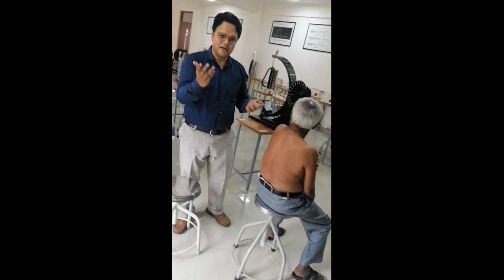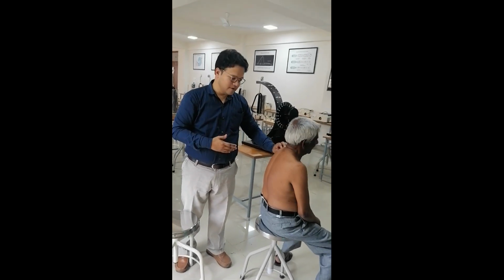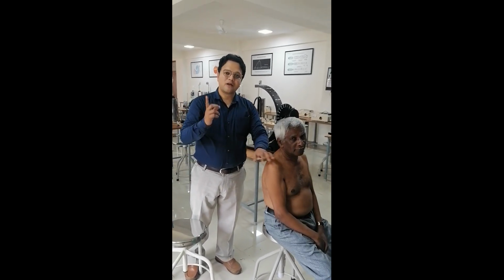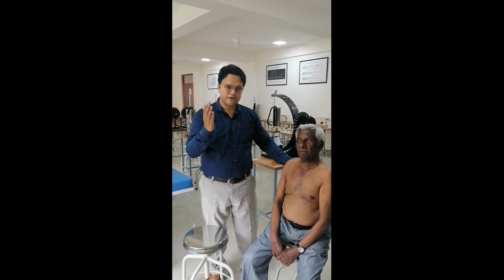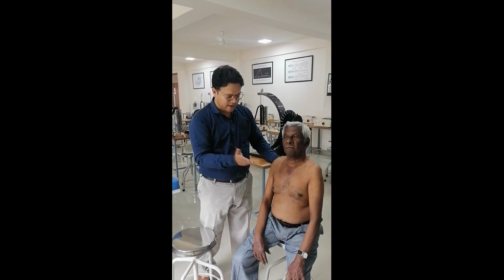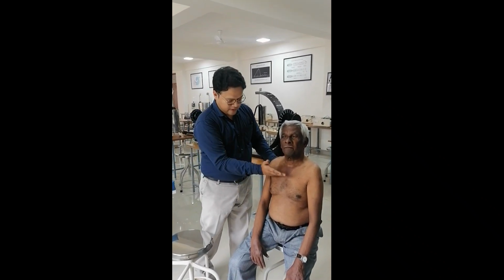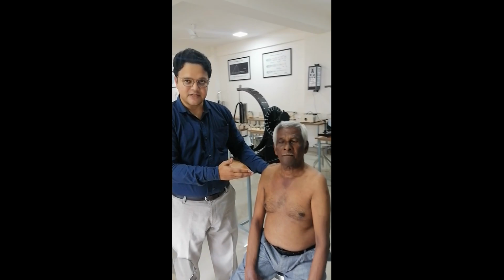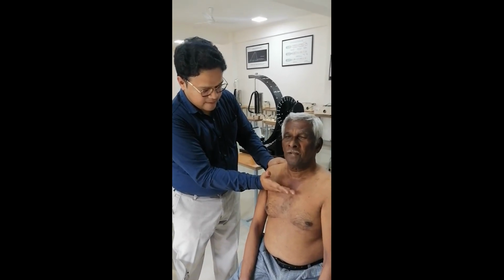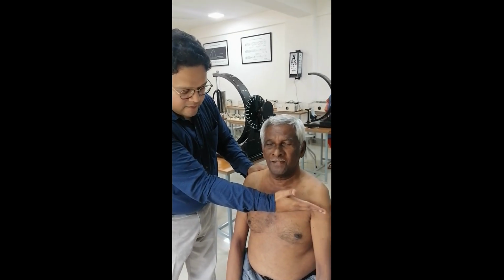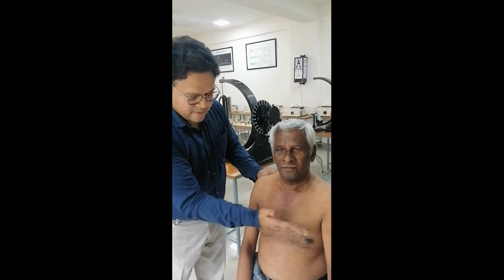Measurements you already know, you are experts of it, so I am not going to go into the details of that. Vocal fremitus. In vocal fremitus, what we are going to do now is, I am going to place my ulnar border in all the areas. When I place my hand, I am telling the subject to repeat 99. Yes sir, 99, 99, 99.